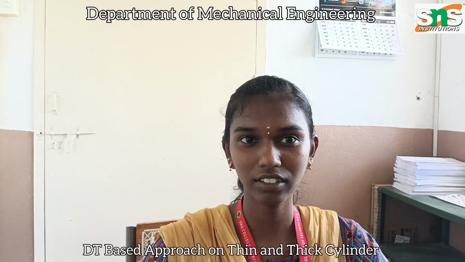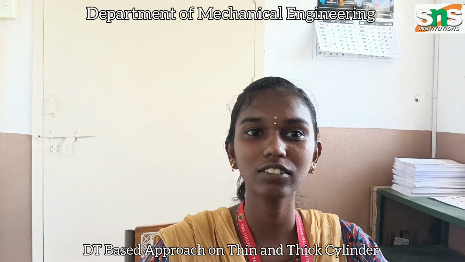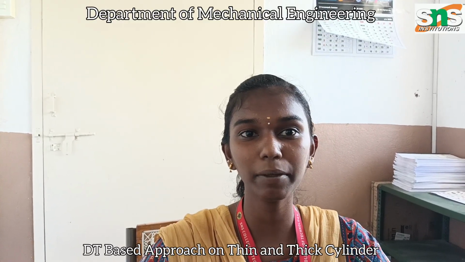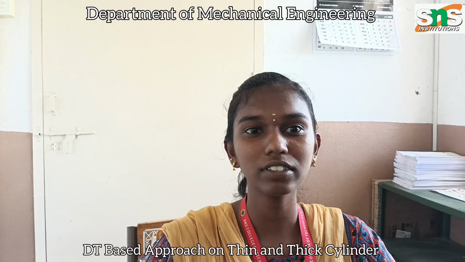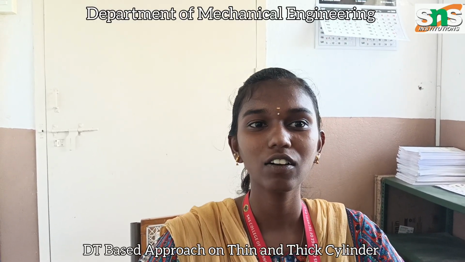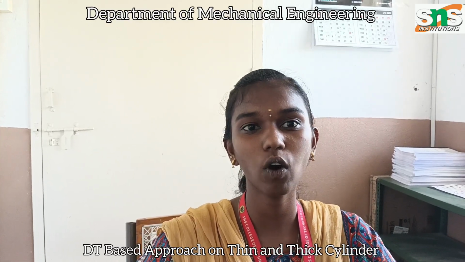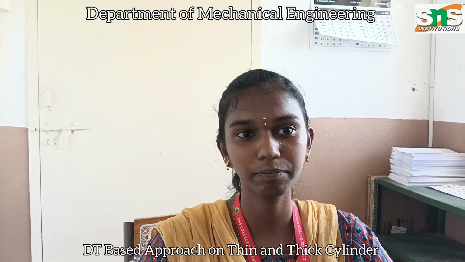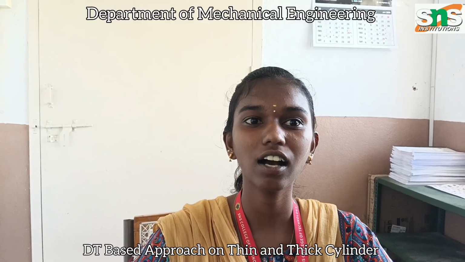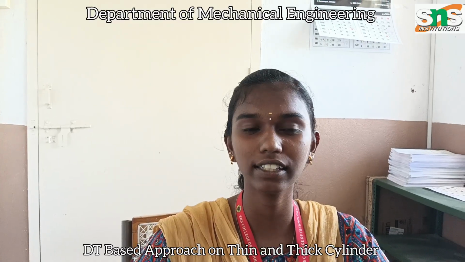Thick cylinder: large thickness, non-uniform stresses, used for high pressures. Lame's equation used. Heavy in weight. Examples of thin cylinders are water pipes and boilers. Examples of thick cylinders are gun barrels and hydraulic cylinders.